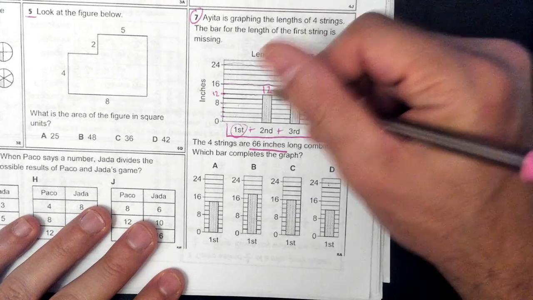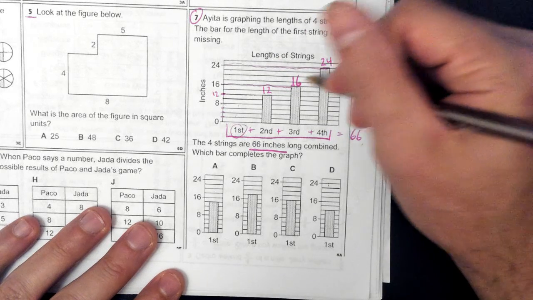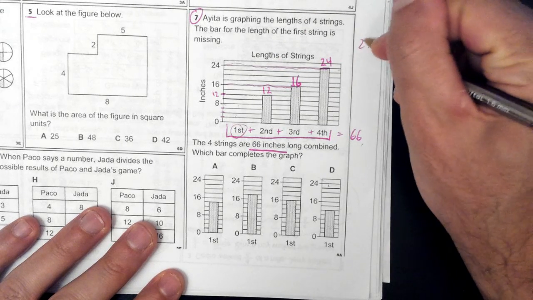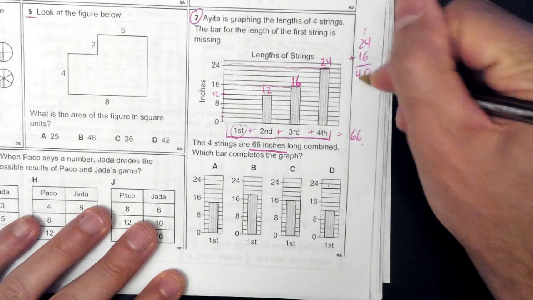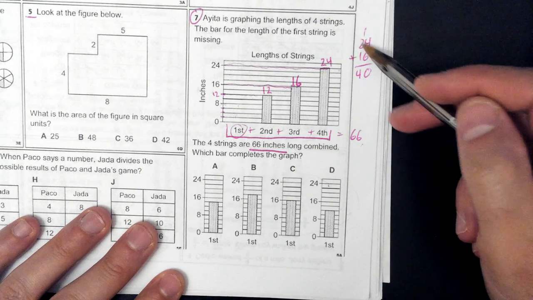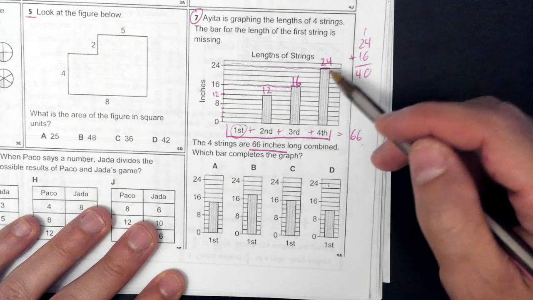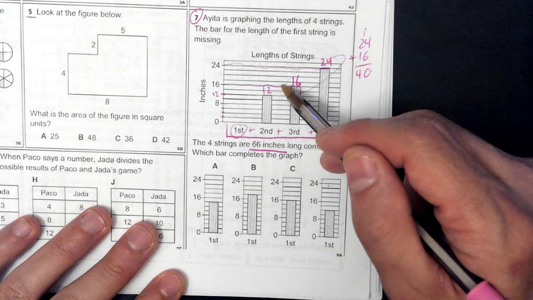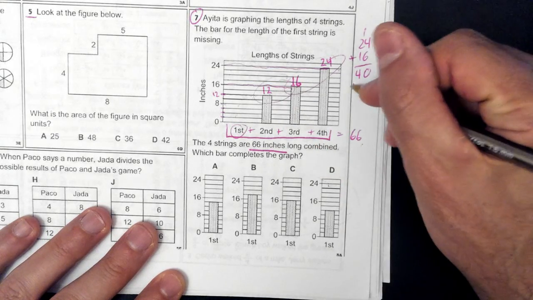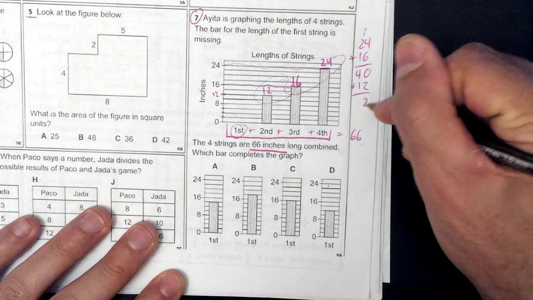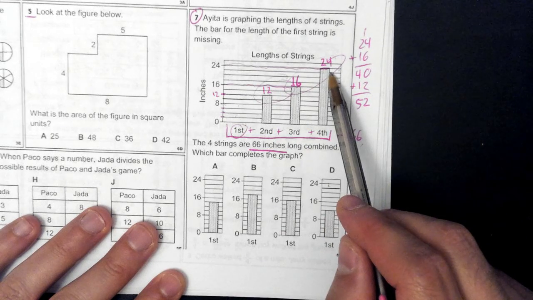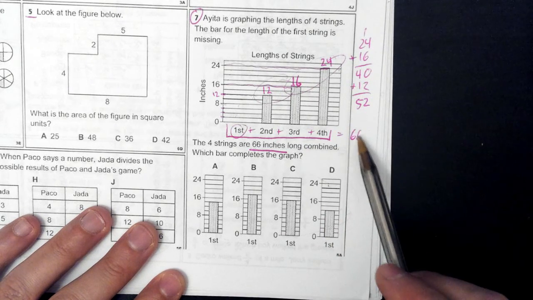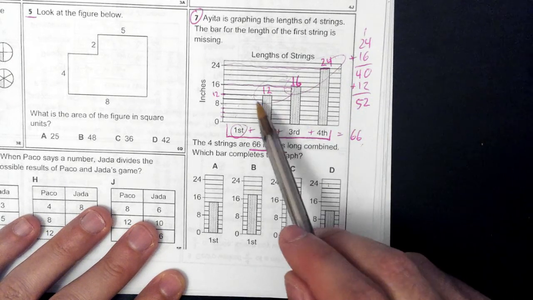So let's add these together. 24 plus 16 is 40. Alright, 4 plus 6 is 10, 1 plus 2 plus 1 is 4. These 2 is 40. Now we got to add the 12 as well. Plus 12 is 52.